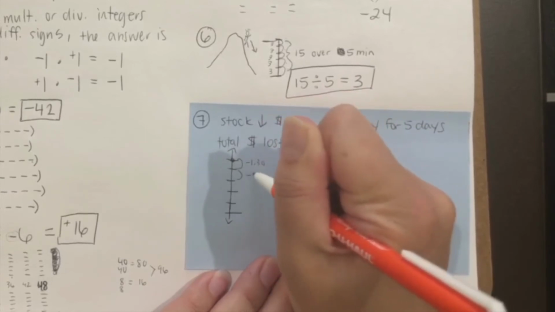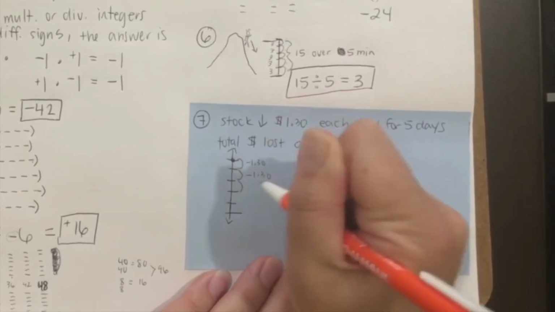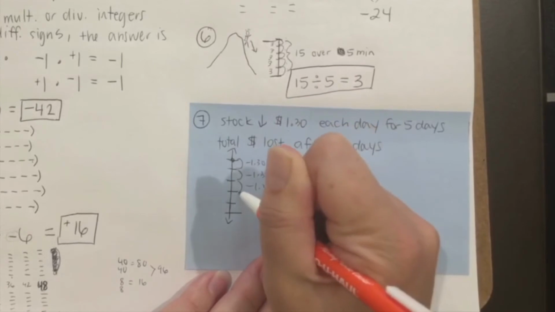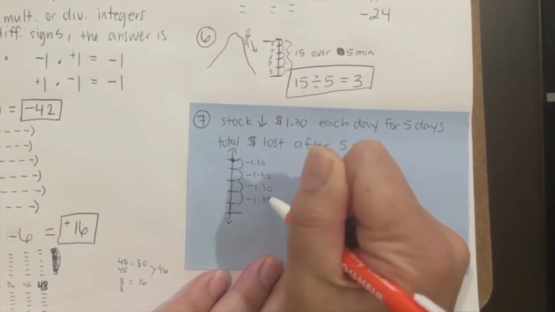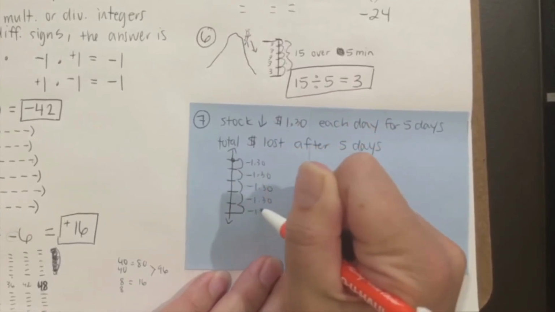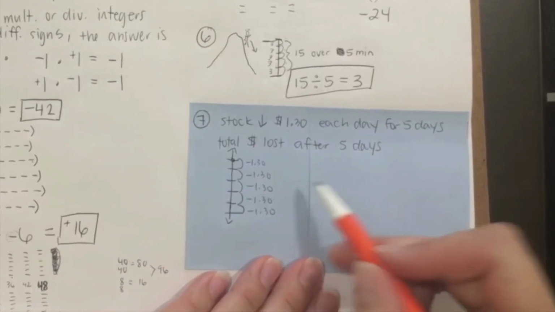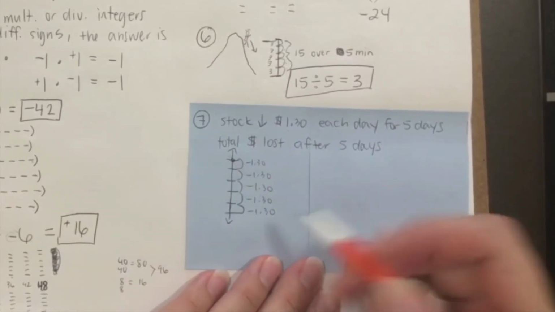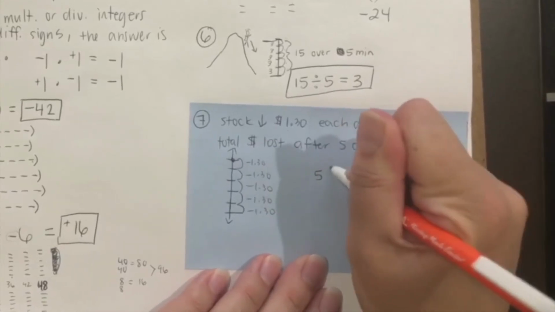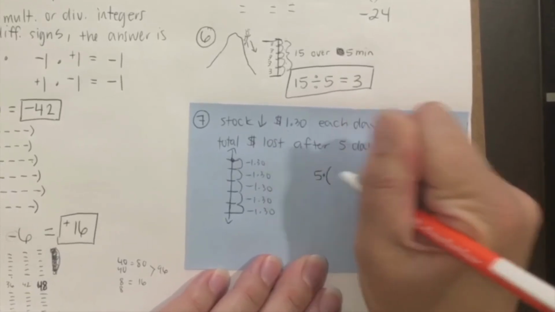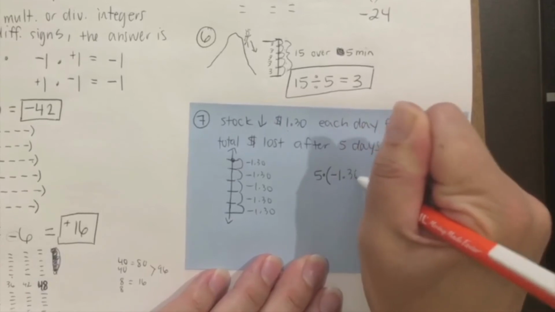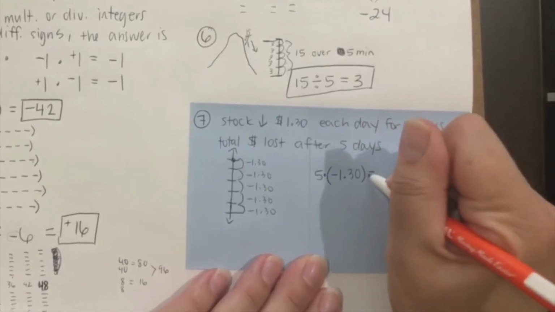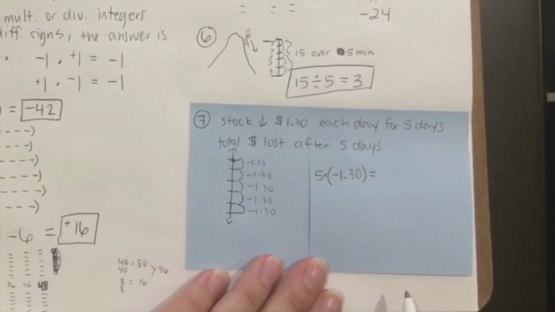Down $1.30 each time. So in other words, we have 5 sets of negative $1.30. So that's how we're going to write this. 5 times negative $1.30. And then we're going to see what that equals.